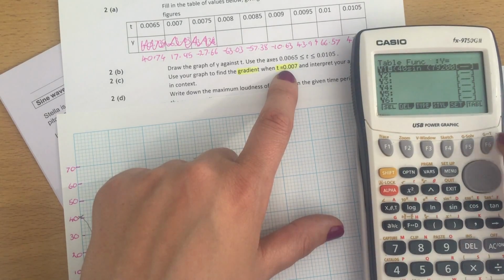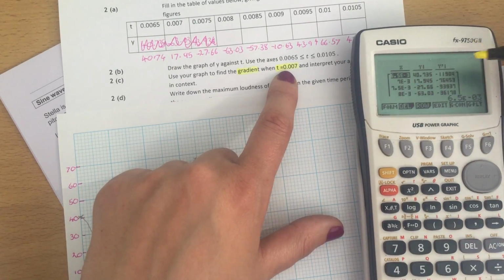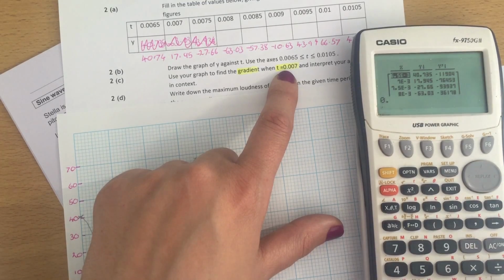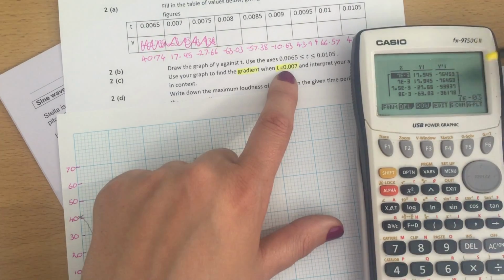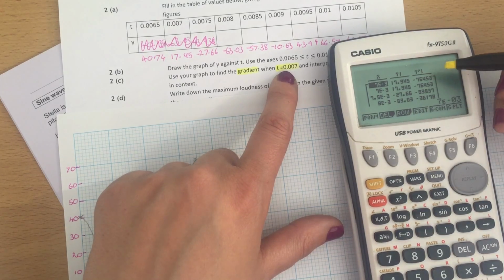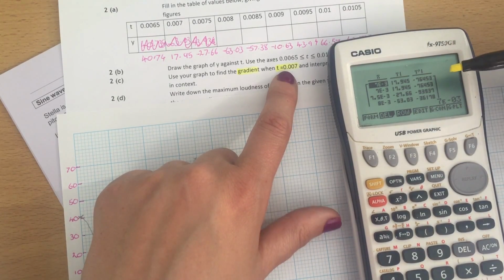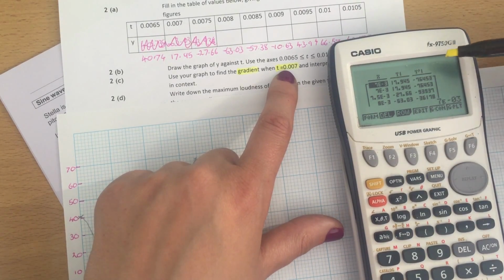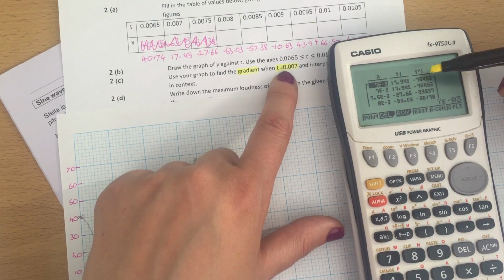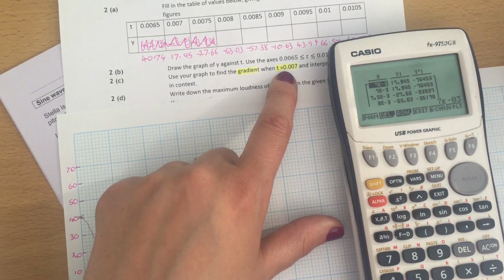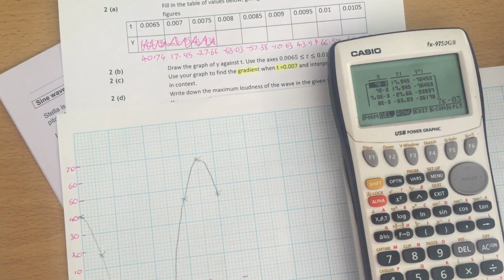Or did I just turn the derivative off? Nope, derivative. So you can go 0.007, and this column here, this third column, will give you your derivative. So you are expecting a gradient that is about minus 76453, at least to 3 significant figures. So that gives you a fairly good guess as to what you're expecting.